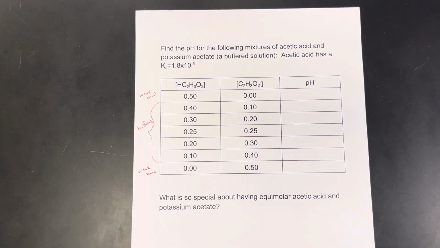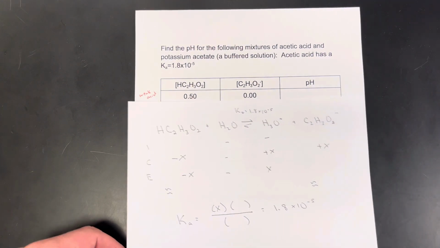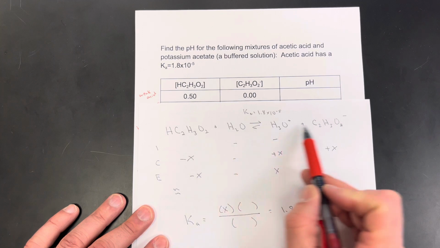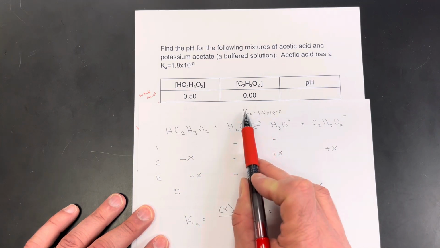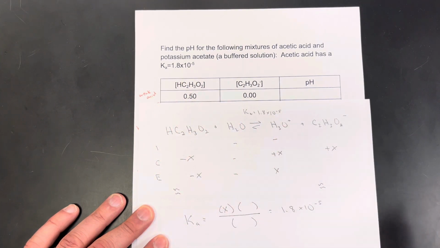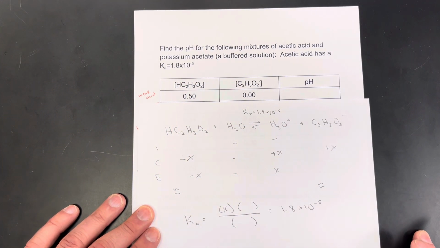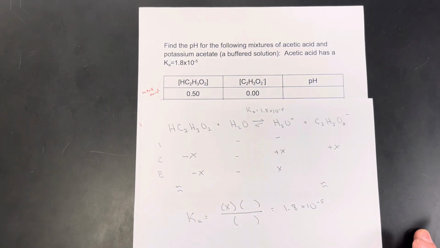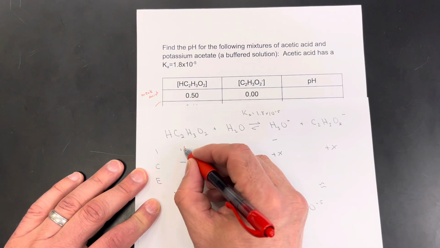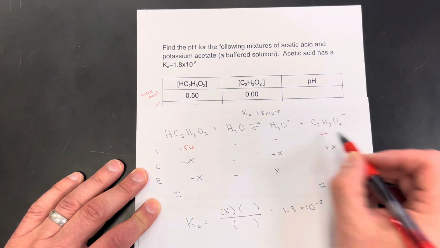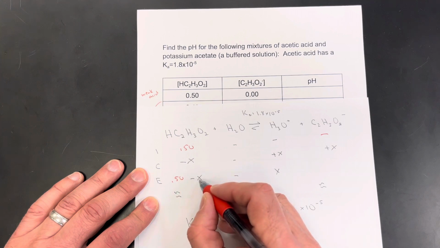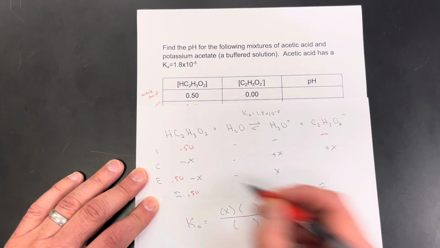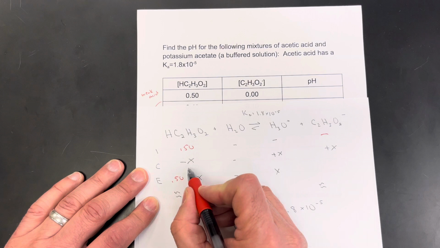The first problem, like I said, is simply a weak acid problem. I have this equation for the weak acid, acetic acid, which is controlled by the equilibrium constant Ka, equal to 1.8 times 10 to the negative 5. I'm going to plug in 0.5 for the acid, and the acetate ion has nothing present. So this is 0.50 minus x, which we approximate as 0.50 because we think x is going to be small.